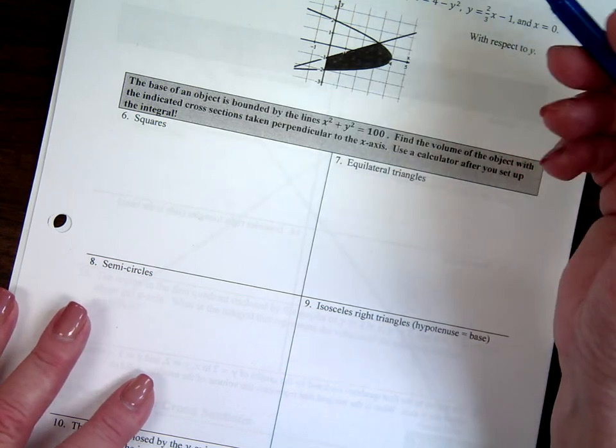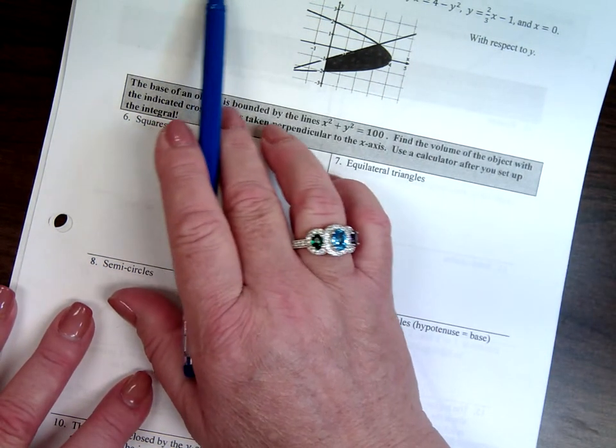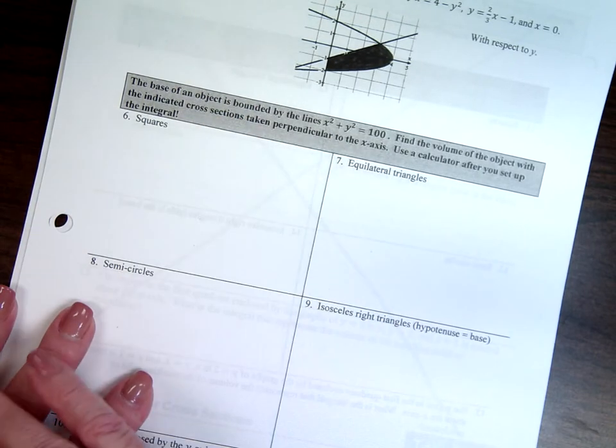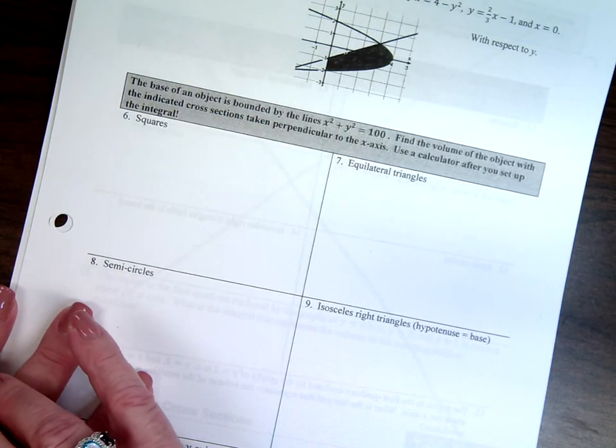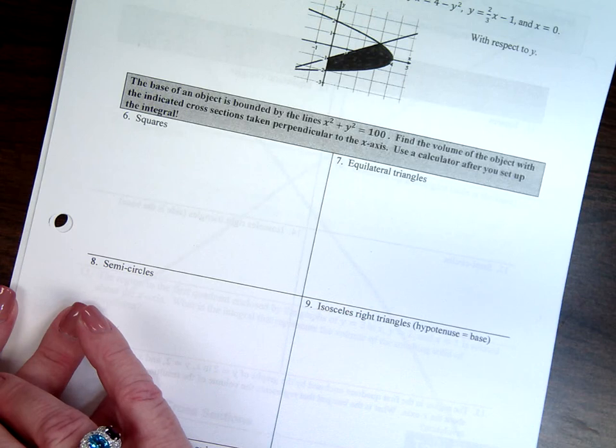All right, so set up the integral to find the area. Now, they did not ask you to find the volume, my children. They're back to area. They're trying to work your brain back and forth, and I know the difference.